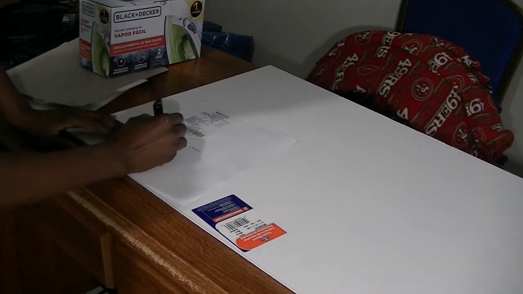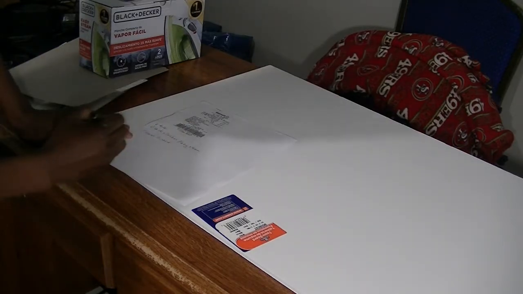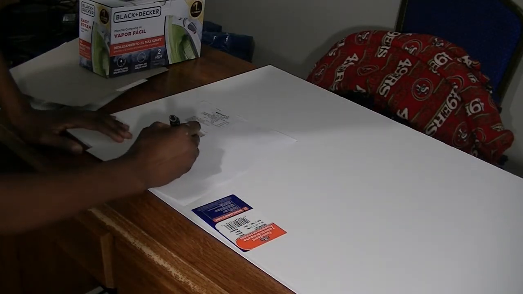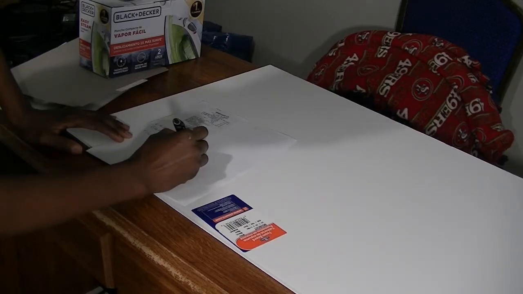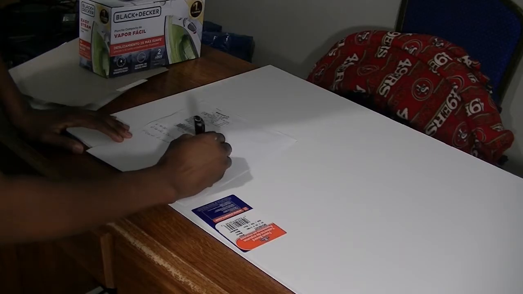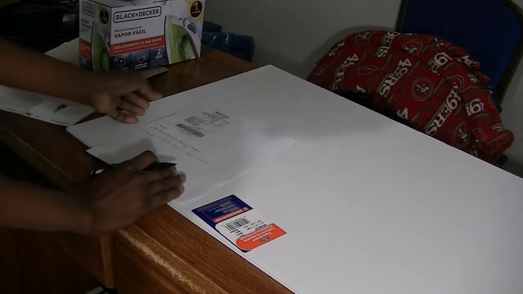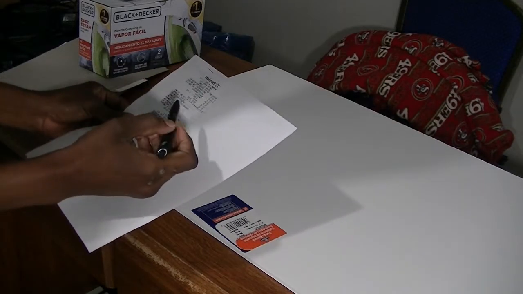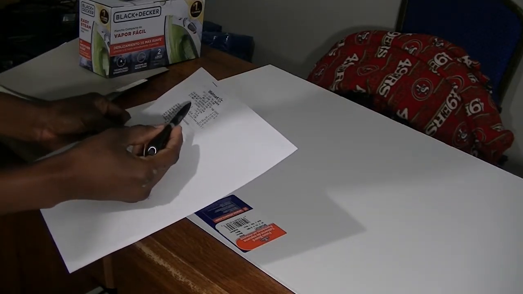Foam board. And I'll put the dimension as well, just in case I have multiple in the future. I know which one this one is. White. And to be a little bit more specific, I'm going to put the price, because right now I can tell what is what.